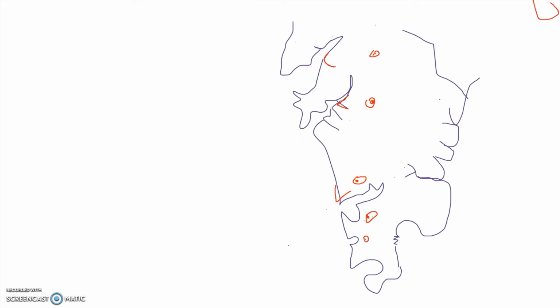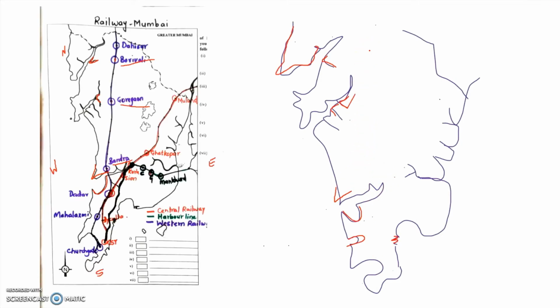Okay, this is a blank map. I cannot see anything, but I'm able to write it. Okay, then the last station is Churchgate station. Okay, this is your Western Railway line, correct? Now let's get back here and try to solve the Central Railway line.